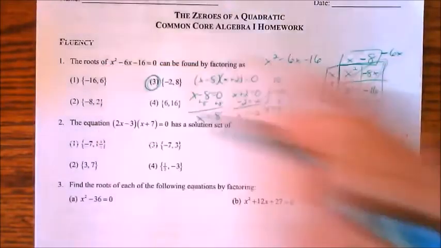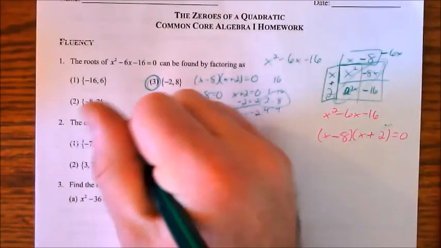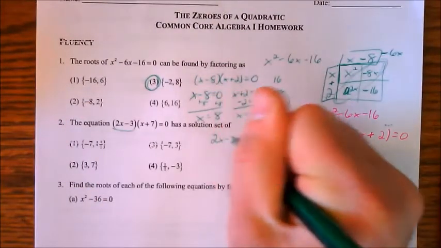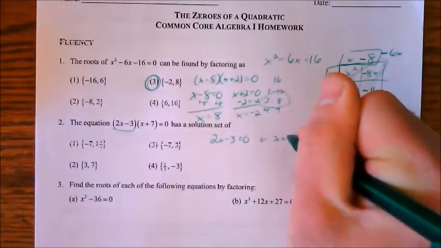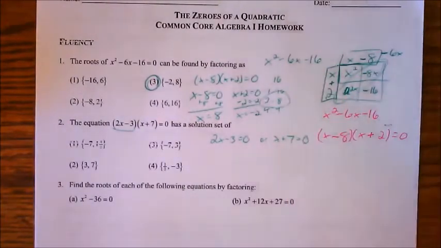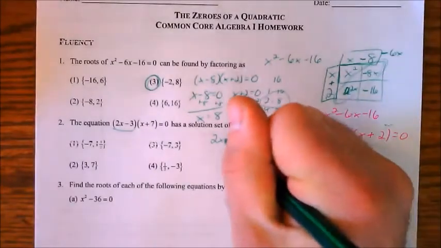Down here, basically what this is saying, it's already factored, is that either this is 0, or x plus 7 is 0, or both.